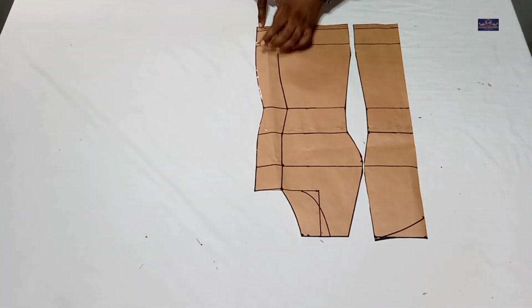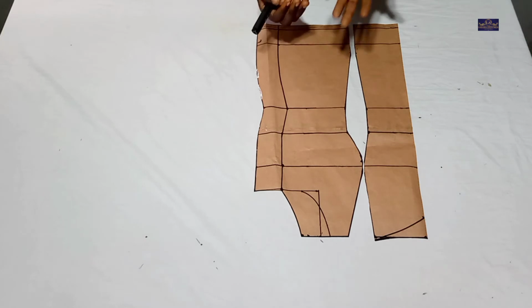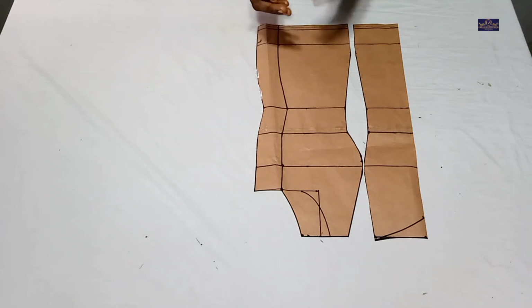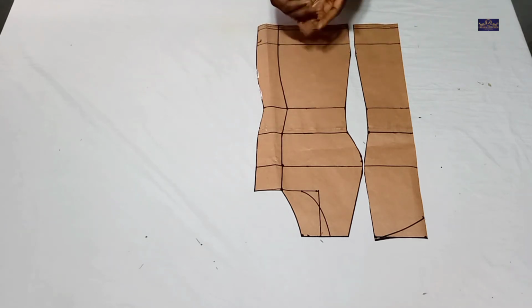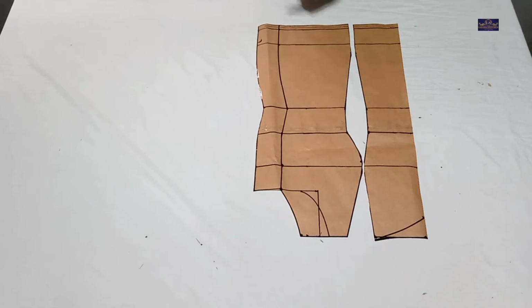Now from this point, I'm going to go up by 3 inches and I'll connect it to this point because I want to shape my blouse a little. There's this beauty shaping your blouse gives to your blouse, but it's optional. You can decide not to do it if you don't want it. It's optional, but I want to do it. I want to shape this blouse.